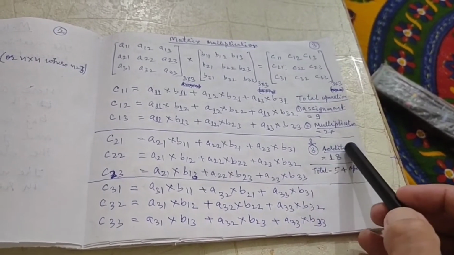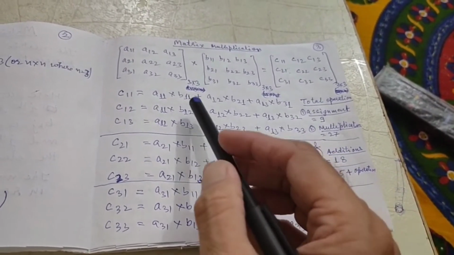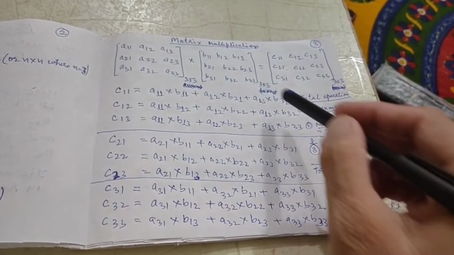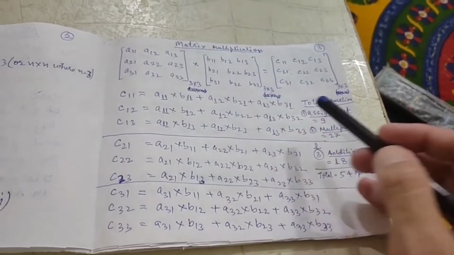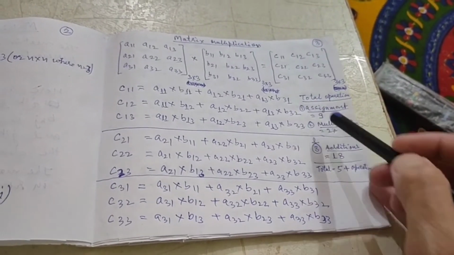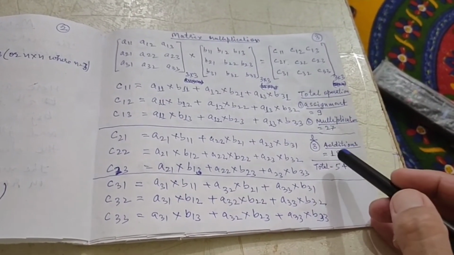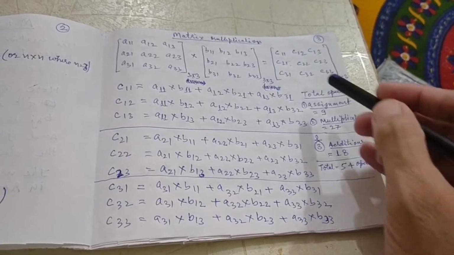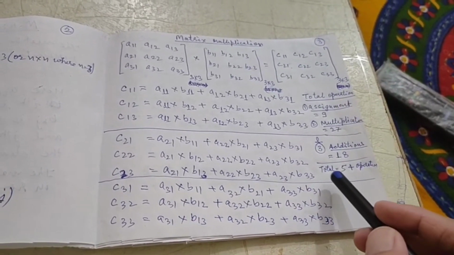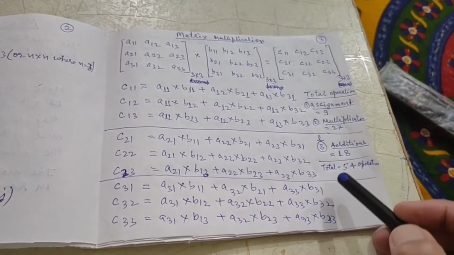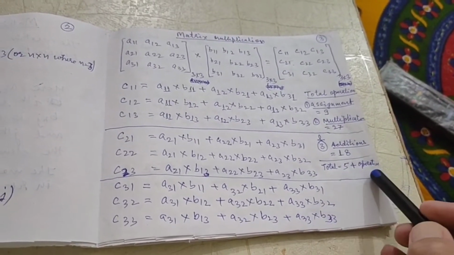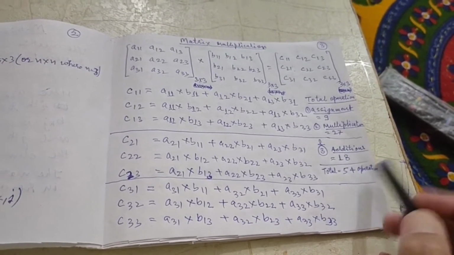So total addition 18. Therefore, the whole matrix multiplication algorithm will take 9 assignments, 27 multiplications, and 18 additions. When these 3 types of operations are added, we will get 54 operations total.